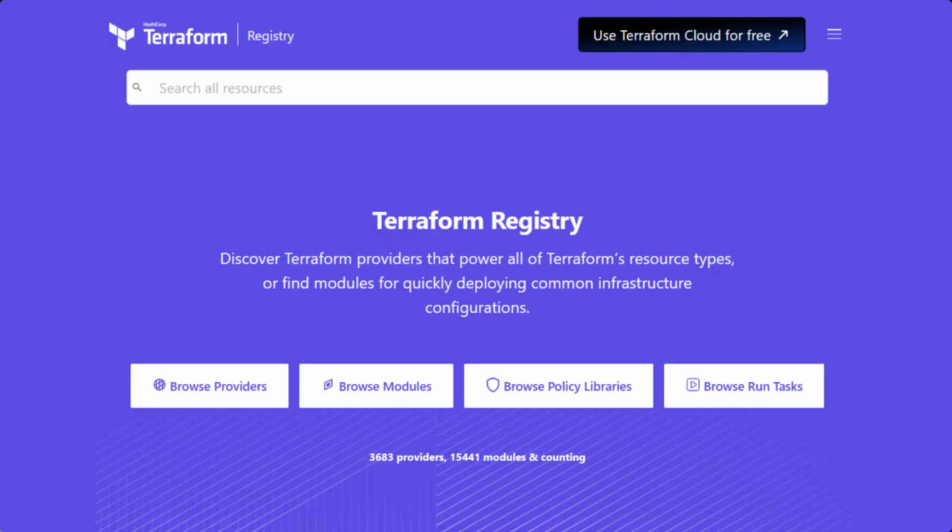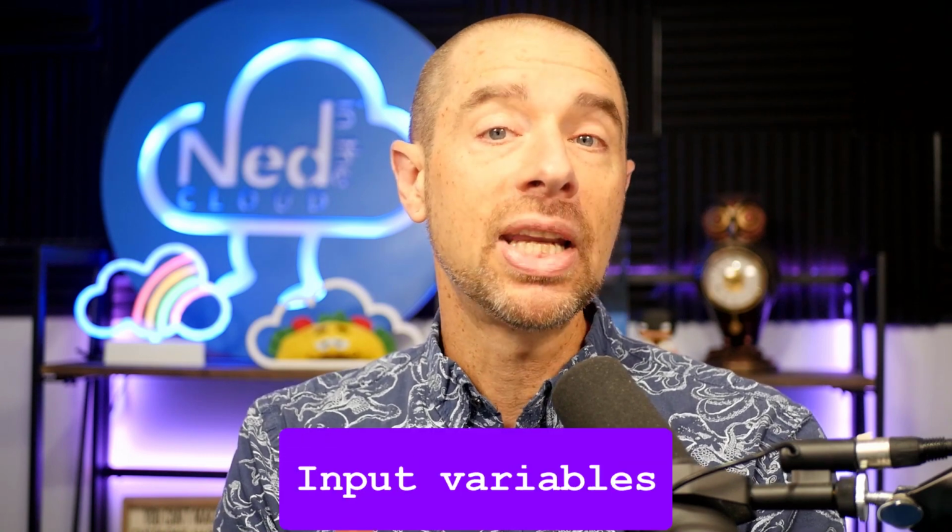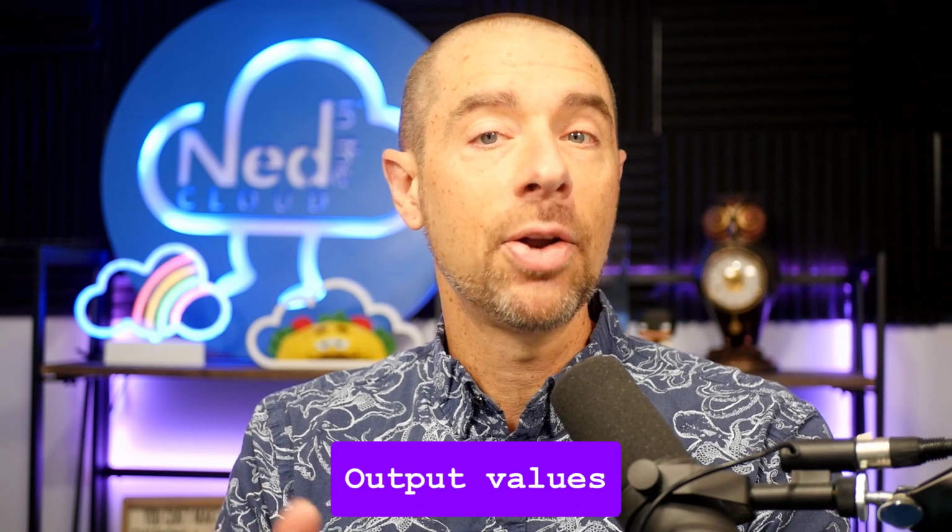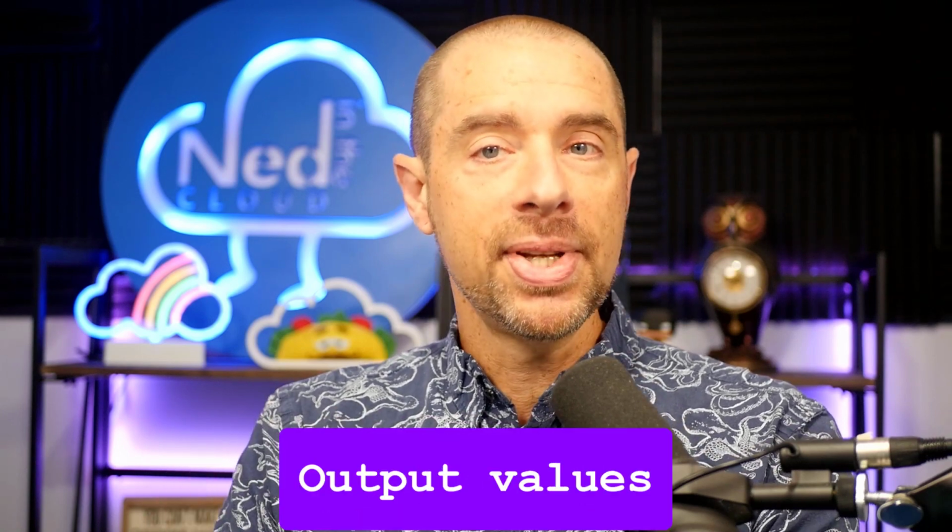The Terraform registry is a public repository of modules that you can use in your configurations. Values are passed into a module using input variables, and the module can return values using output values. The resources and data sources managed by the module are not directly exposed to the parent module, which is part of the abstraction that modules provide.